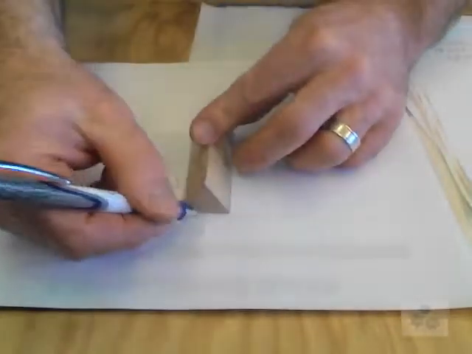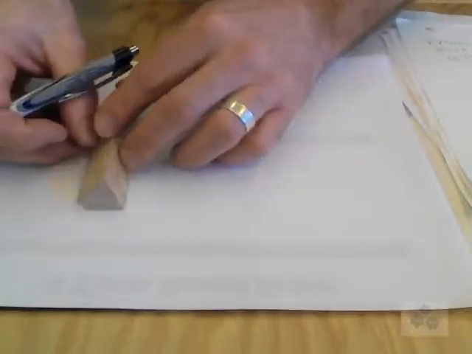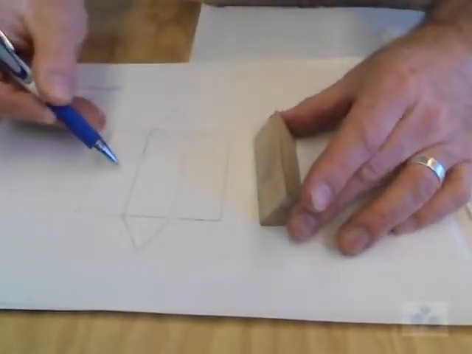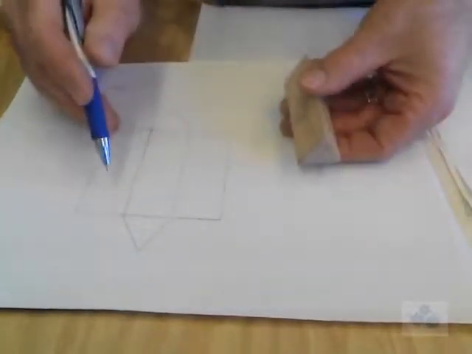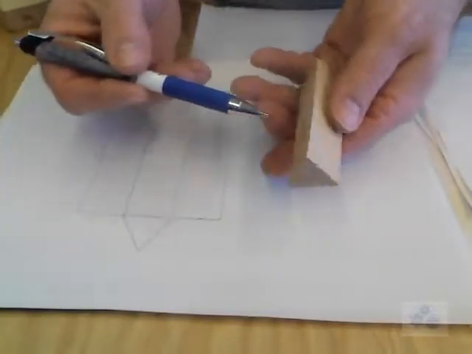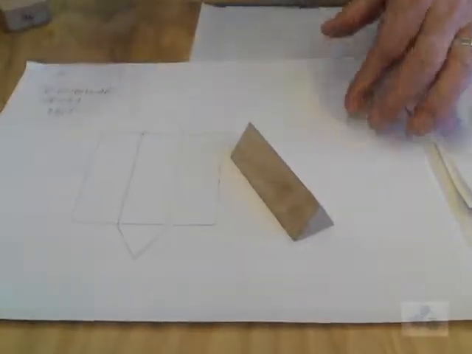Now, if we traced all the sides here, flipped it over, trace, flip it over, trace, just copy, trace each side once, we're going to get a diagram that looks just like this. Bottom, side, side, end, end. So there's 1, 2, 3, 4, 5 sides to this one. Side, side, side, end, end. Okay? And that's your net for your triangular prism.